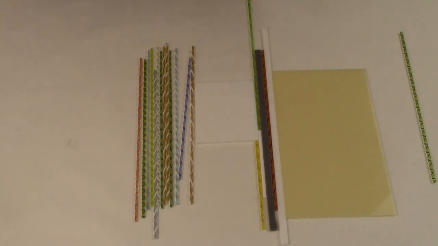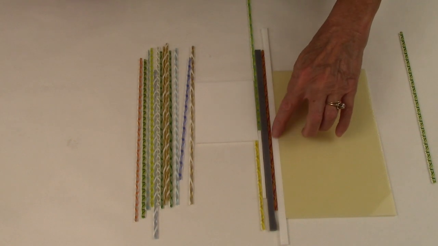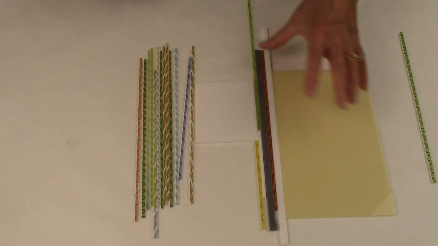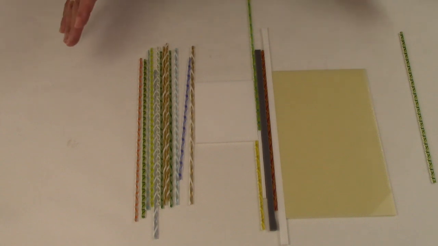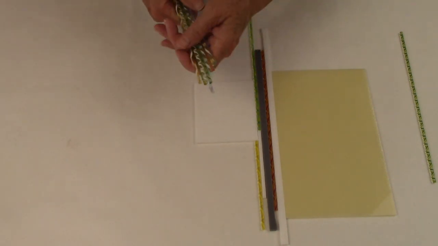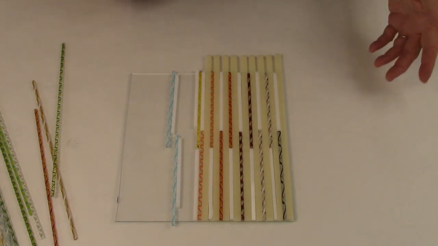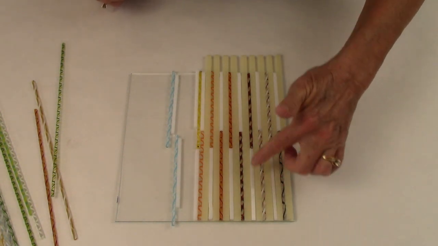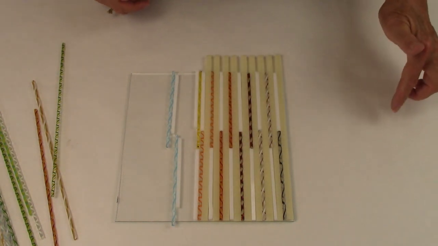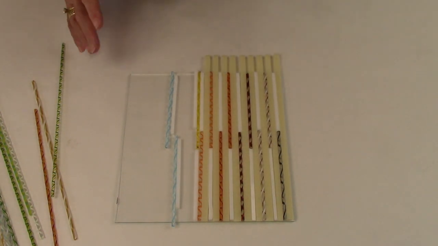So in the process of doing all that, I was like, all right, well, how wide do these pieces need to be, and how wide should these pieces be to give me a nice pattern repeat? So let me move these out of the way, and I'll show you what I came up with. I played around with different widths and different colors and different ways of arranging the twisted cane. And so far, this is the pattern that I like best.